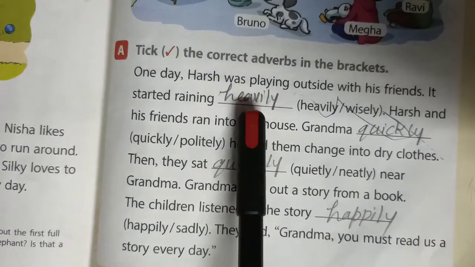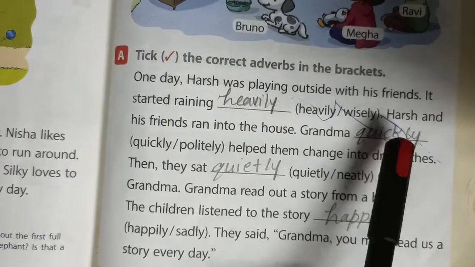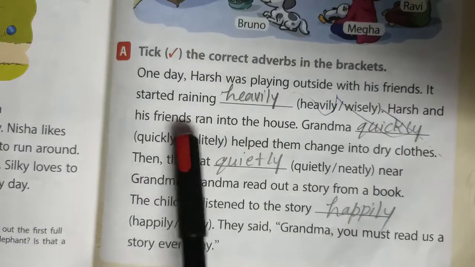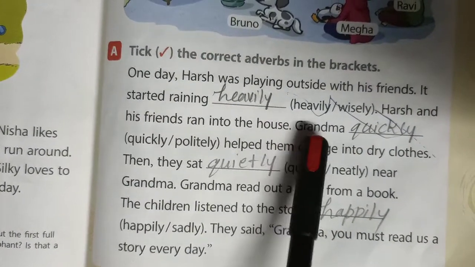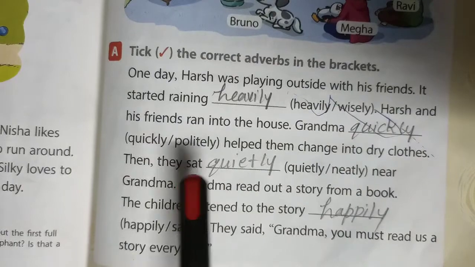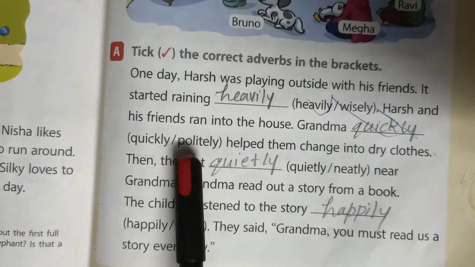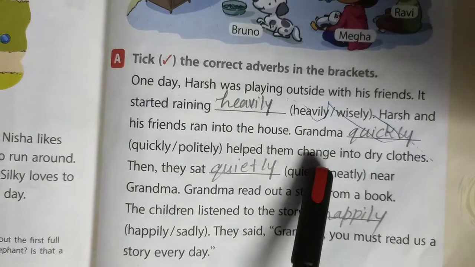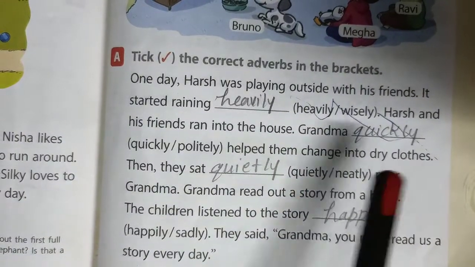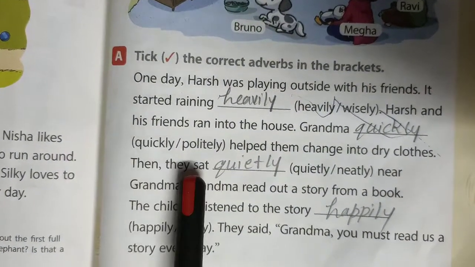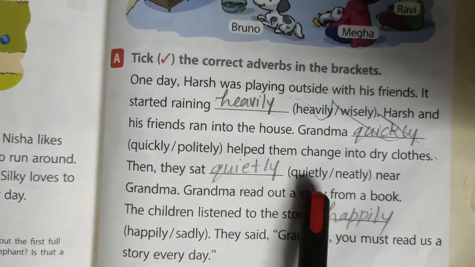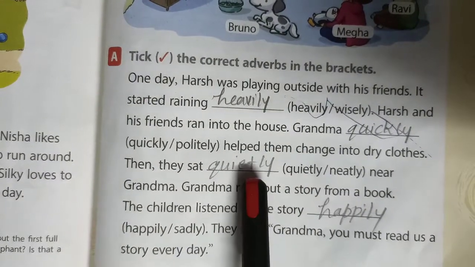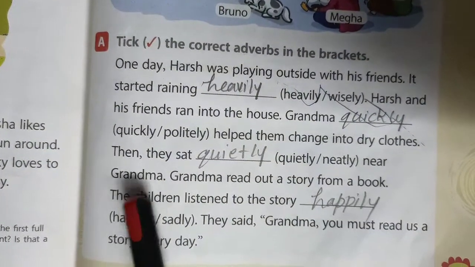Heavily. Answer is heavily. Then Harsh and his friends ran into the house. Grandma quickly, bracket it is quickly and politely. Answer is quickly, helped them change into dry clothes. Then they sat quietly. Bracket it is quietly and neatly. But the answer is quietly, near grandma.